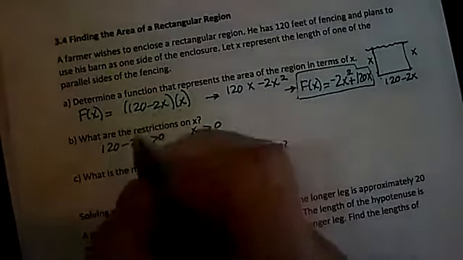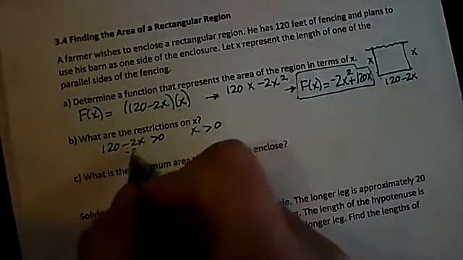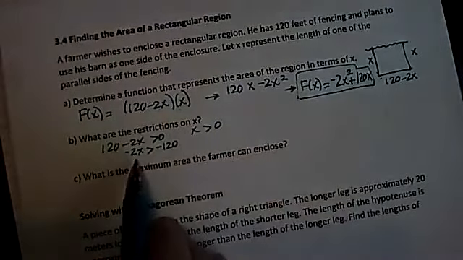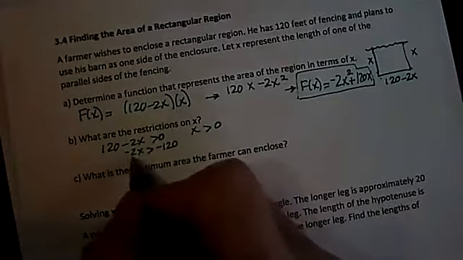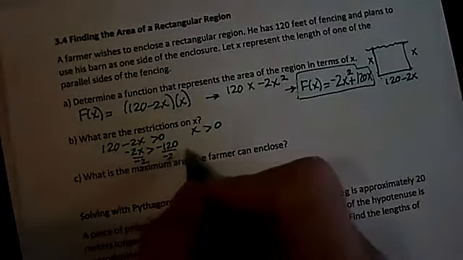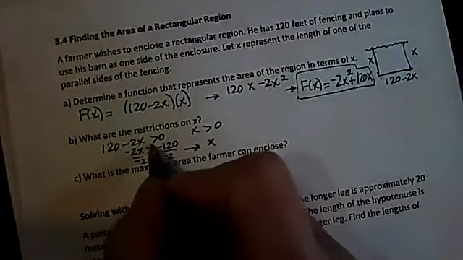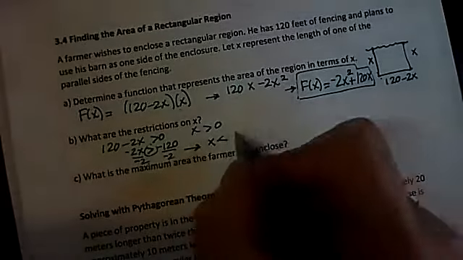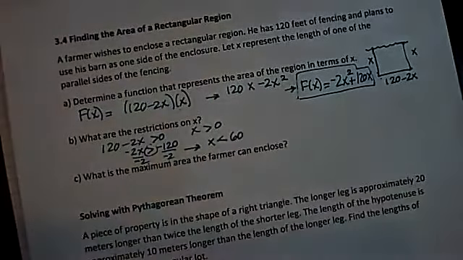So let's solve this. We subtract 120 from both sides. Now what happens when I divide by a negative? If I divide by negative 2, that means I have to flip the sign. You have to remember that. Negative 120 divided by negative 2 is 60.